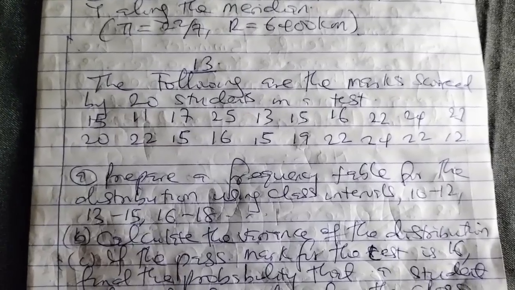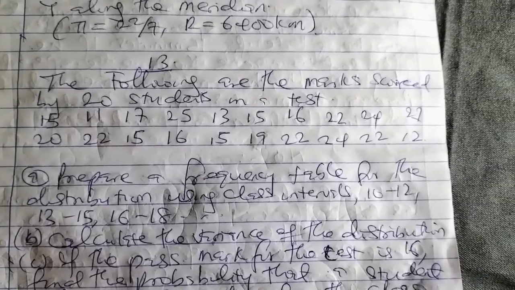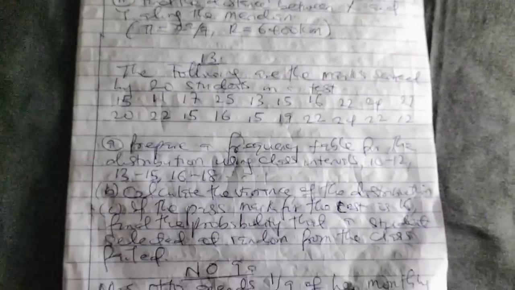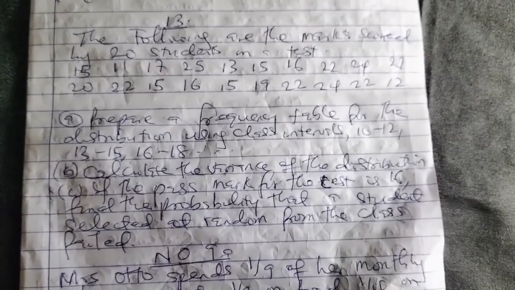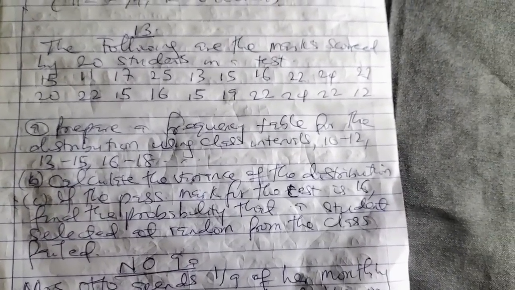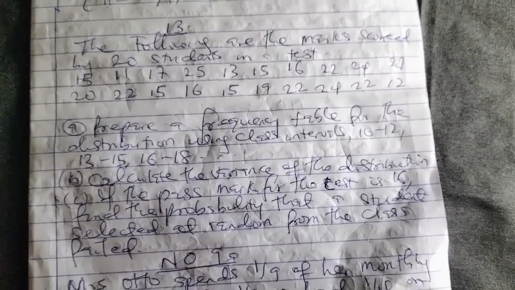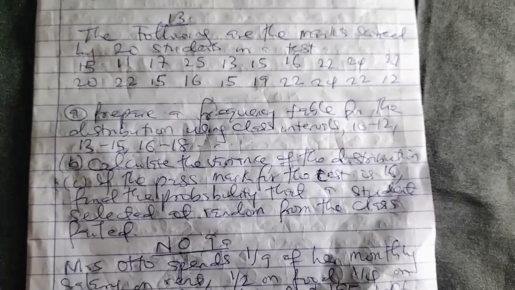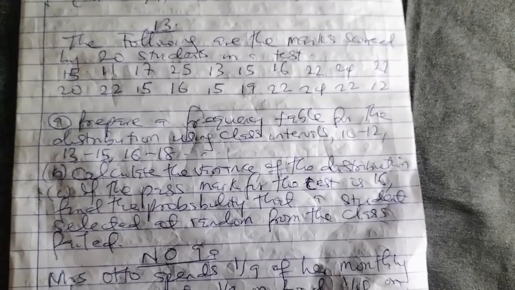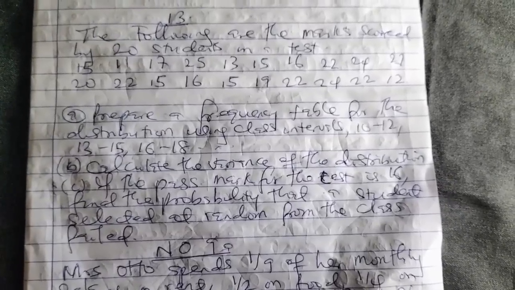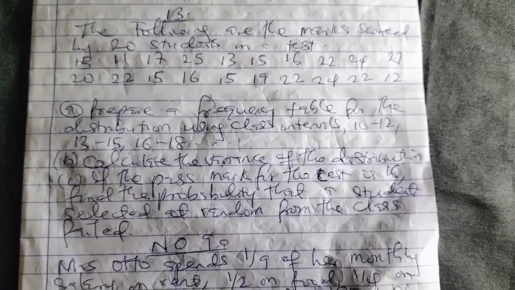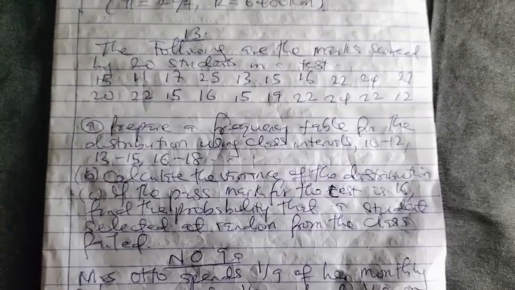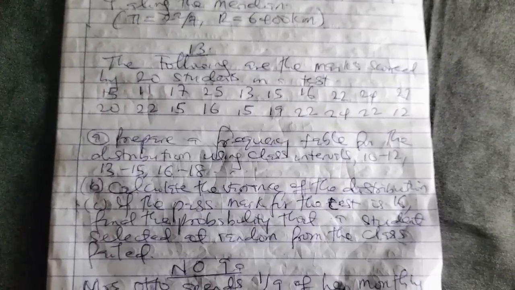Then the second row: 20, 22, 15, 16, 15, 19, 22, 24, 22, and then 12. The first question says prepare a frequency table for the distribution using class intervals 10 to 12, 13 to 15, 16 to 18. B says calculate the variance of the distribution. And C, if the pass mark for the test is 16, find the probability that a student selected at random from the class failed. So go to the calculation.